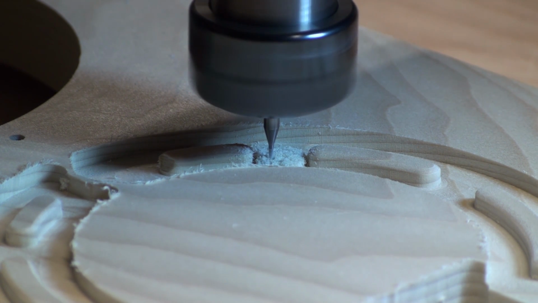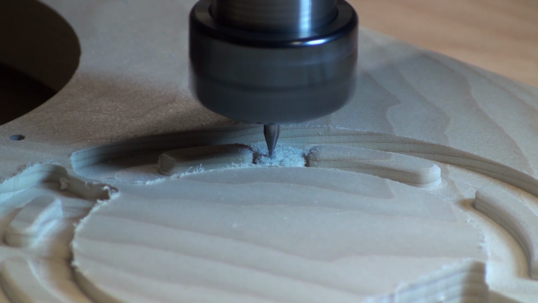And you see the bit going down another 2.5mm for the next depth increment.